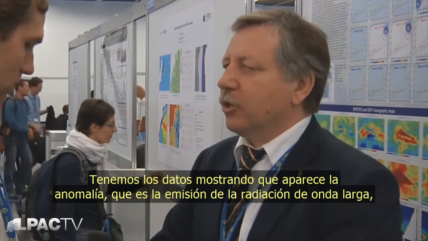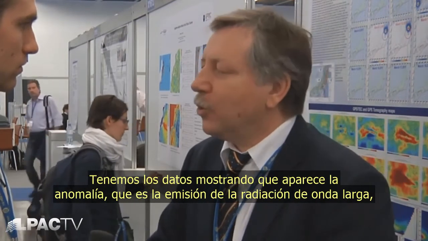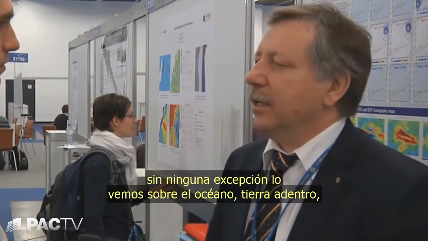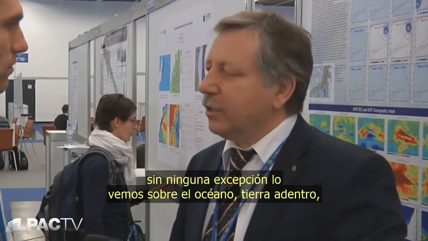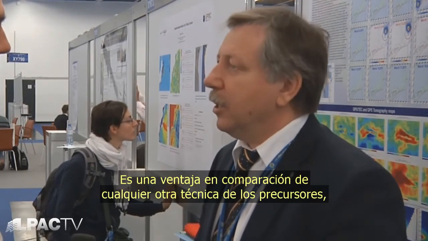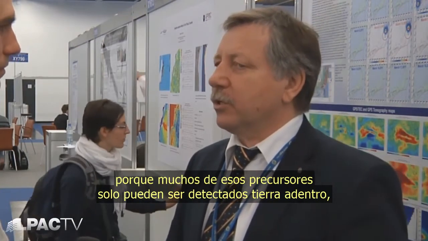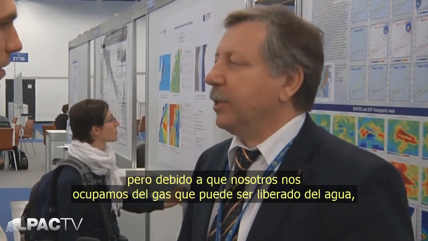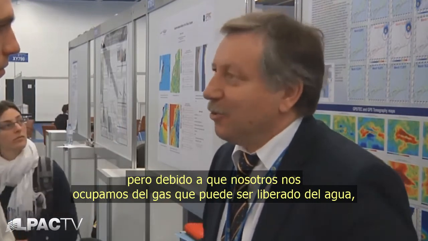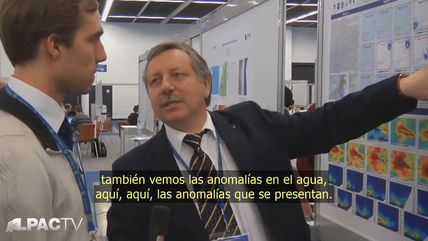We have the data showing the appearance of this OLR anomaly, which is outgoing longwave radiation, for all earthquakes without any exclusion. We see it over ocean, inland, near the shore, not depending on where the epicenter is. It is an advantage in comparison with any other precursor techniques, because many of these precursors could be detected only inland. But because we deal with gas which could be released from water as well, we see anomalies over the water. You can see here, here, here, the anomaly is sitting over the water.